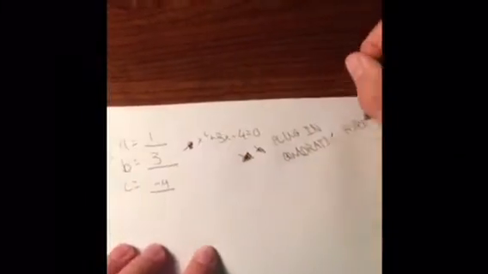So as you can see, I've identified some values from the ax squared equation. I pulled out the a, b, and c to make things easier to plug in. So for a, we got 1, b, 3, and c, we got negative 4. So let's get started.